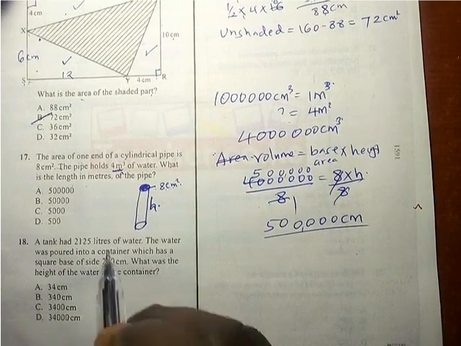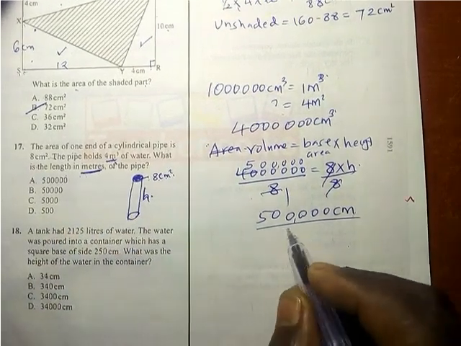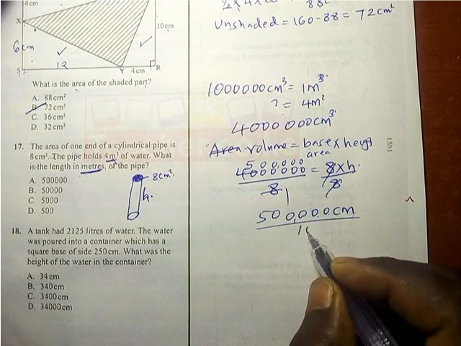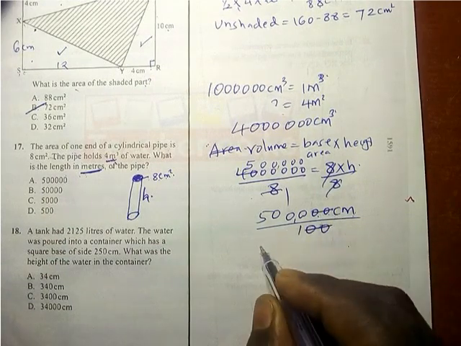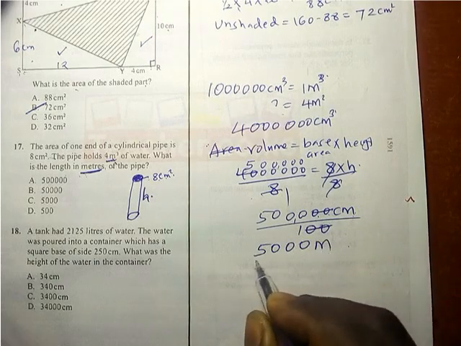But we were asked to get the height in meters. This one is centimeters. So to convert it to meters, you divide by 100. So the answer is 5 meters.